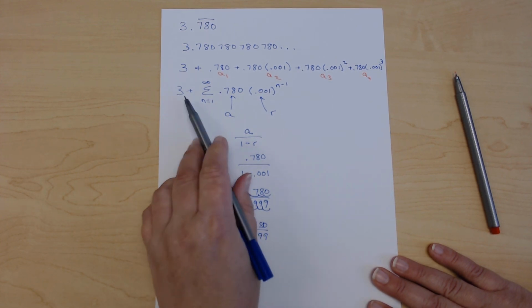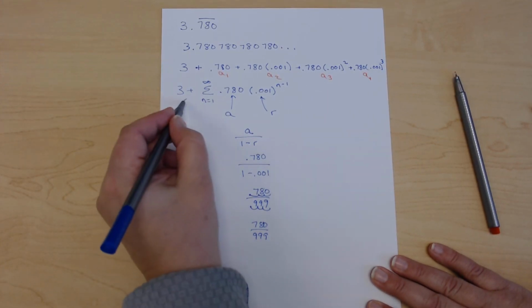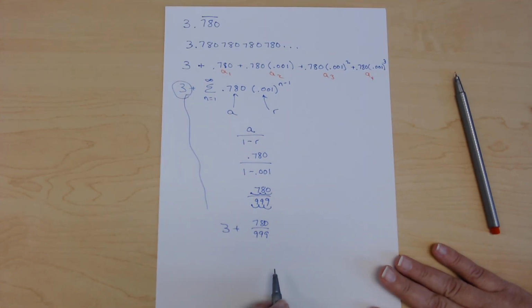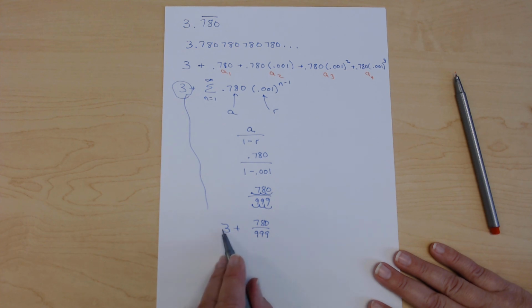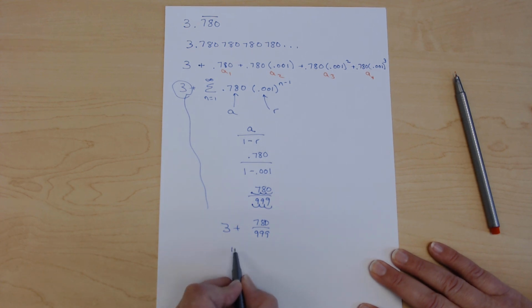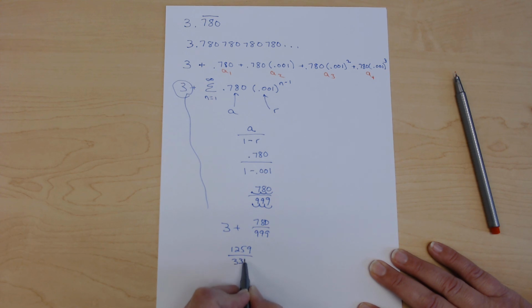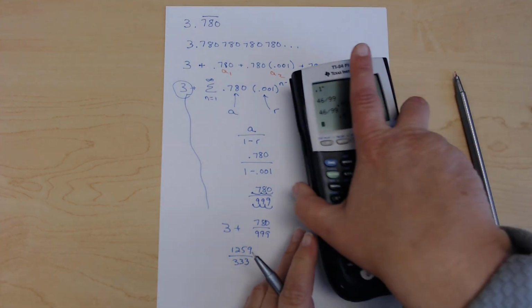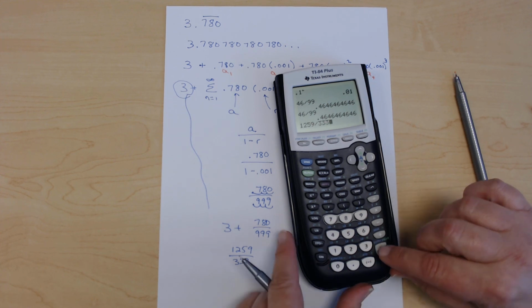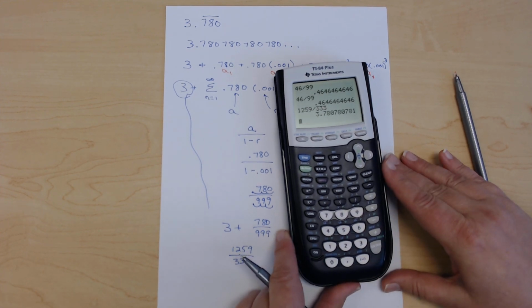And then if we want to write it as a mixed number, don't forget your 3. Otherwise, you might go to the calculator. At that point, you could type that in, or you could get a common denominator and do it on your own. It should be 1,259 over 333. So there's a little bit of reducing there. Let's check. 1259 divided by 333, and there it is.